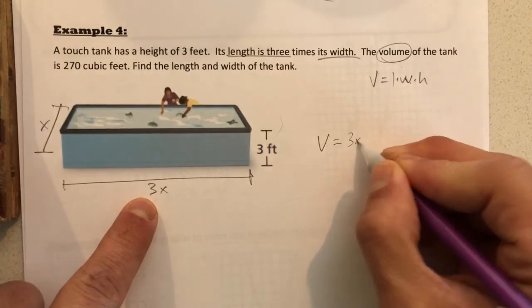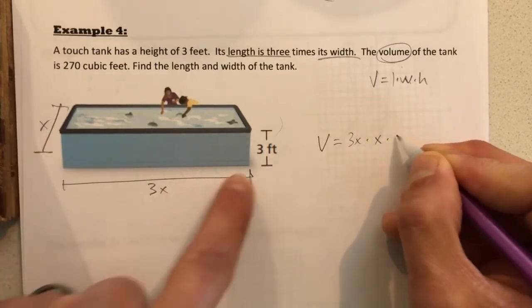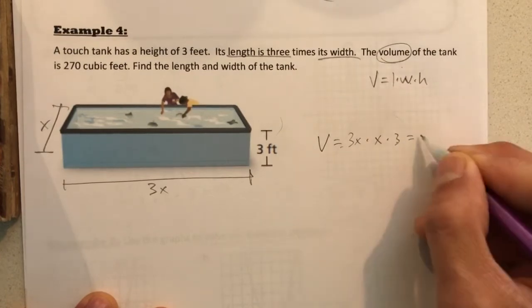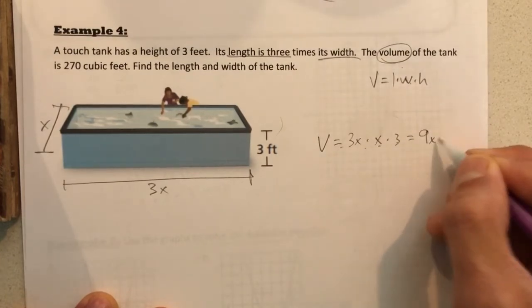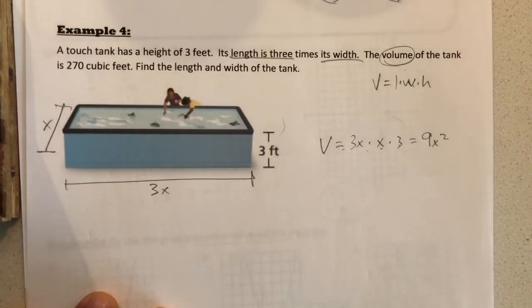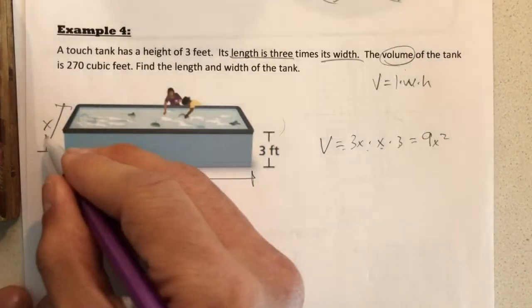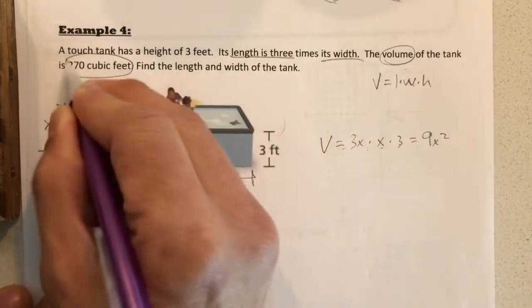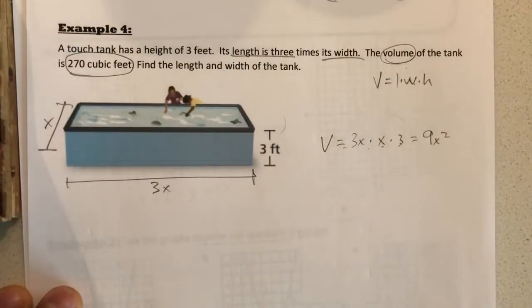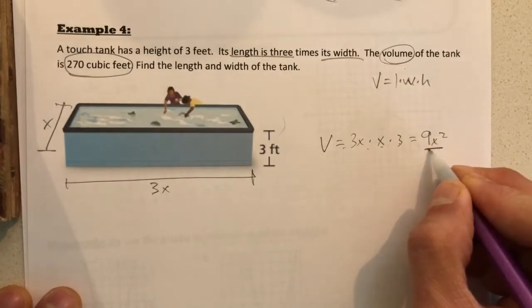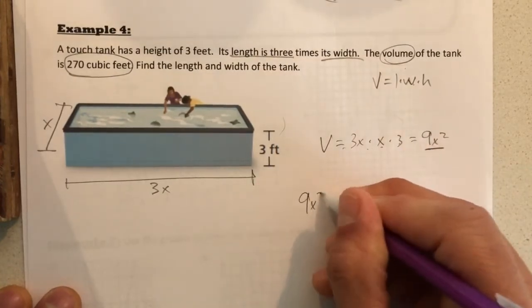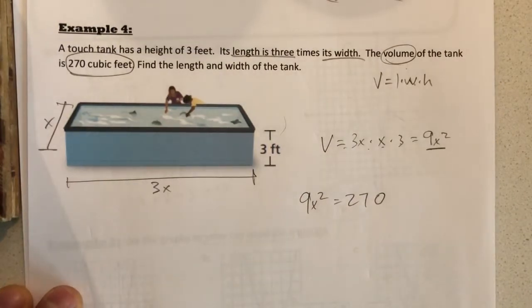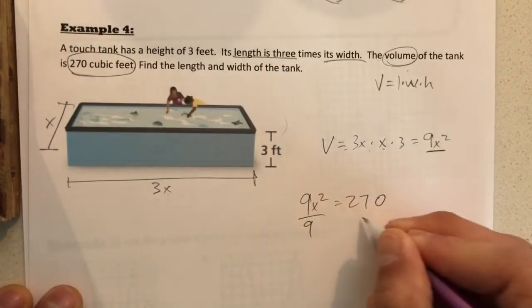So if we multiply all these things, the volume is length times width times height. And if you combine all that together, you get 3 times 3 is 9, and then x times x is x squared. So our width here is our x, our length is 3x. But they tell us one more thing. They say that the volume is 270. So we could say the volume, which we found out was this, is 270, and this looks a whole lot like the ones we just did. So we can divide the 9.